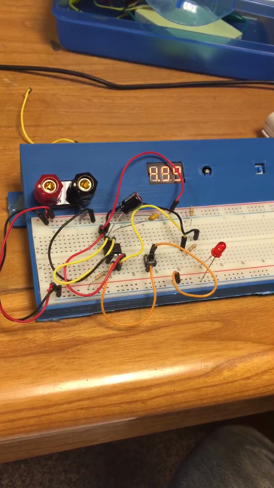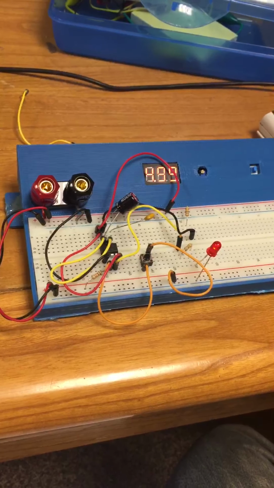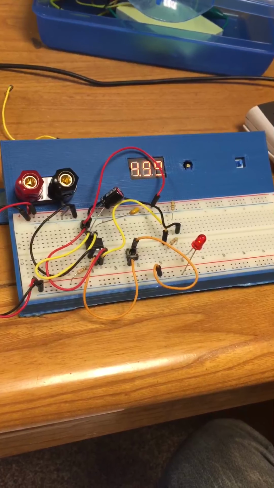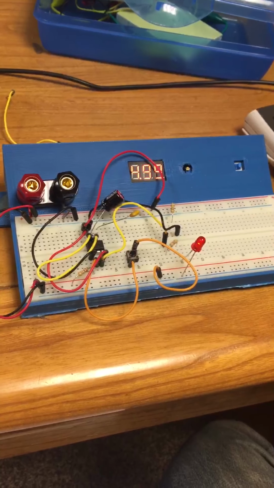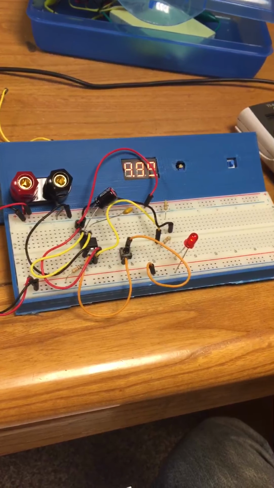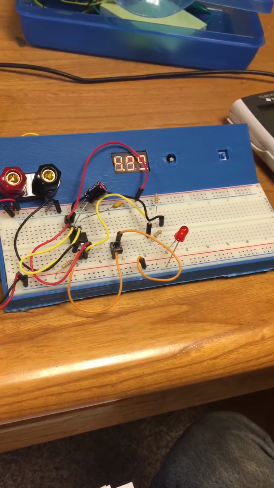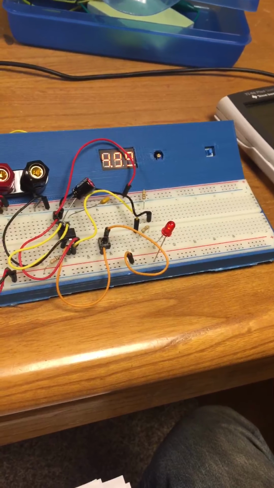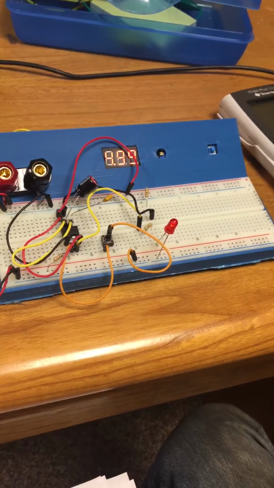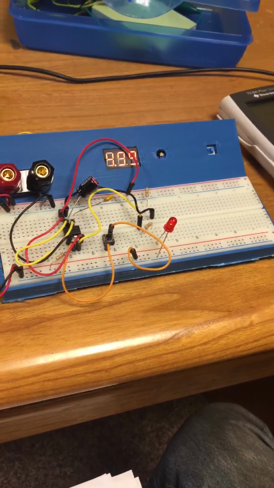The purpose of this lab is to use the 555 timer integrated chip to construct two different types of pulse generating circuits and understand how the values of the circuit components affect the time period and frequency of the pulse generated.